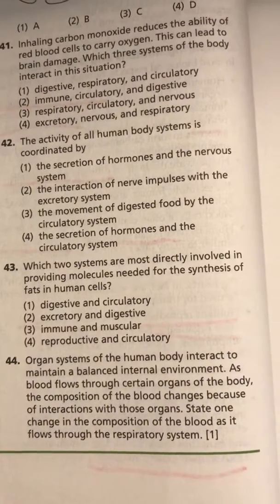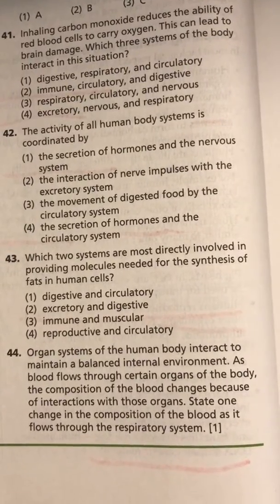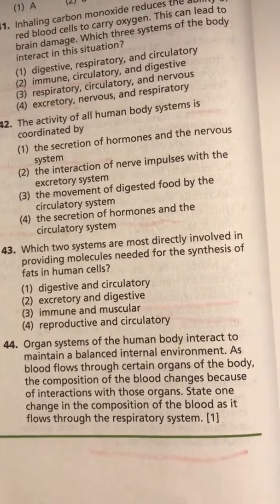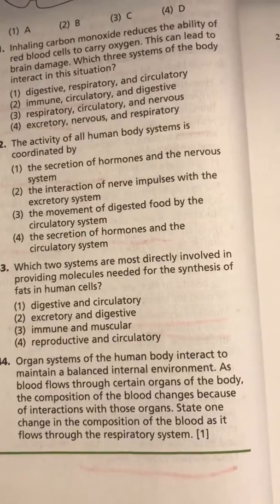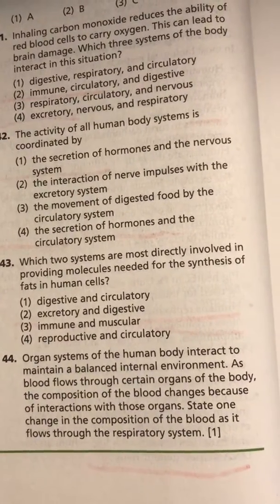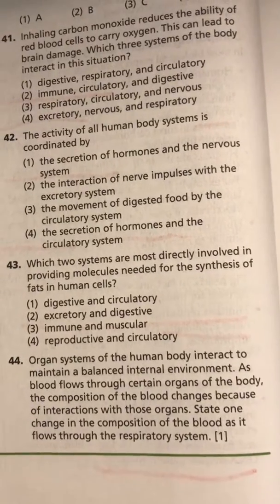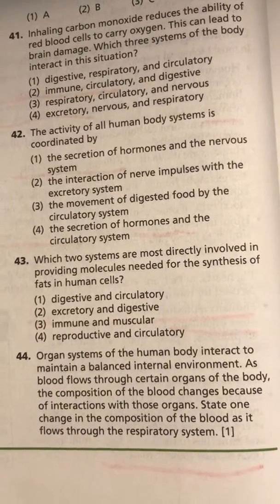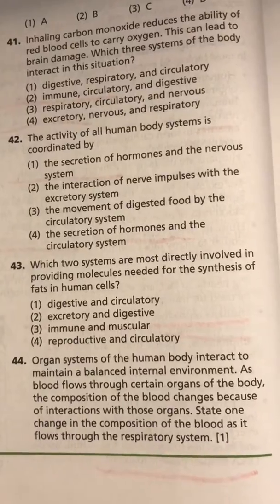44. Organ systems of the human body interact to maintain a balanced internal environment. As blood flows through certain organs of the body, the composition of the blood changes because of interactions with those organs. State one change in the composition of the blood as it flows through the respiratory system.